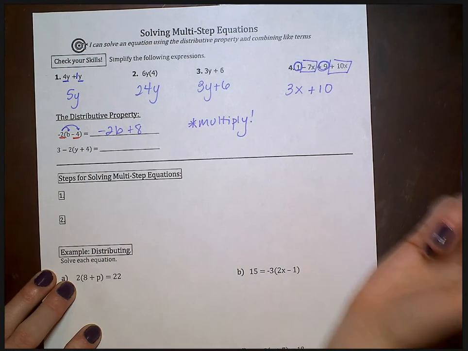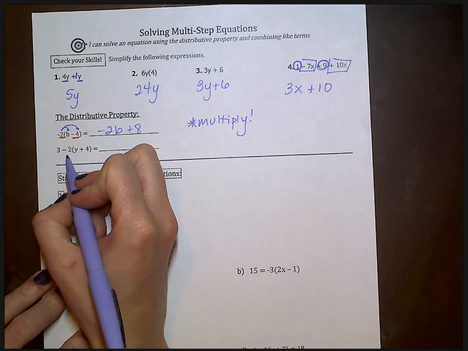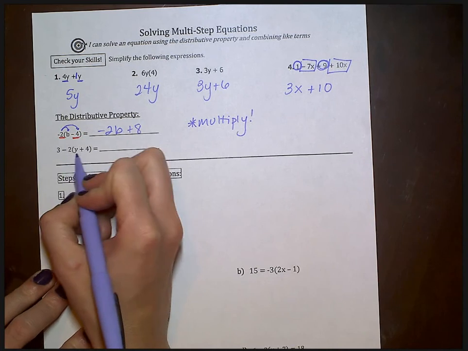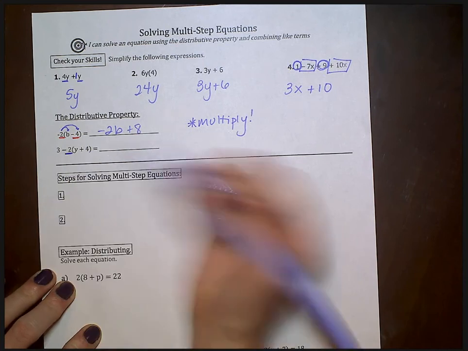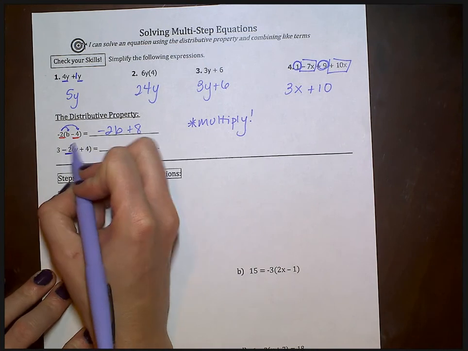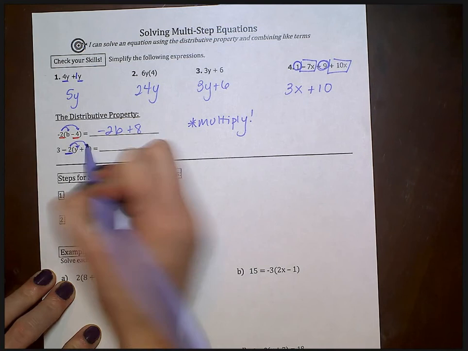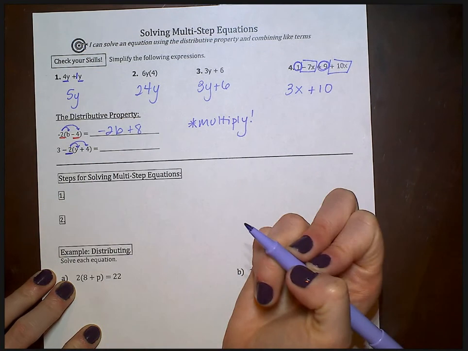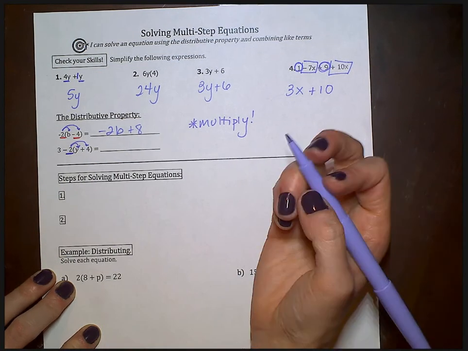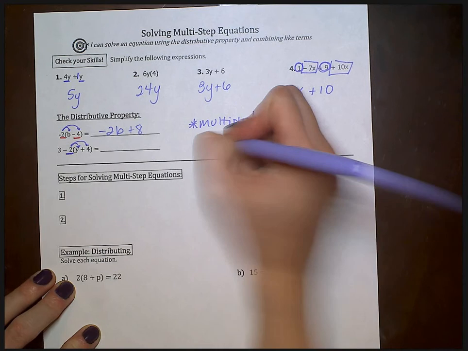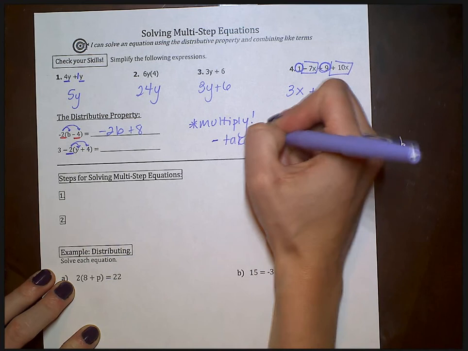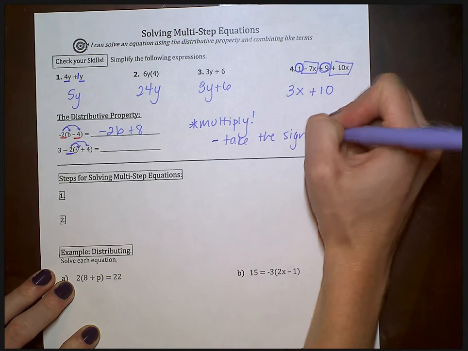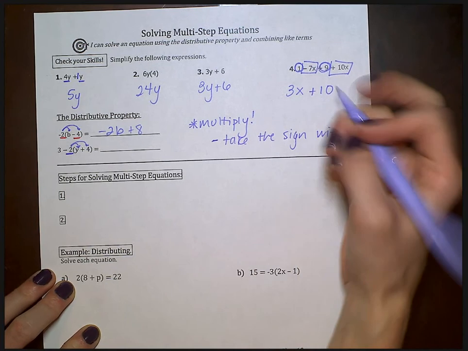The second little example here, again, I know to distribute because I see stuff in parentheses with a number sitting out front. Order of operations, you have to multiply or distribute this number before you can do the subtraction out front. Now, I want you to make a note that when you distribute, you take the sign with the number when you do that multiplication work.